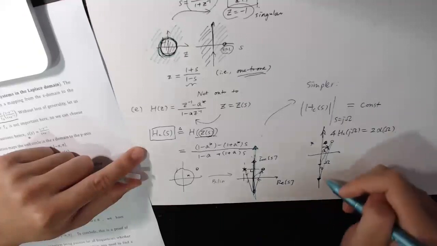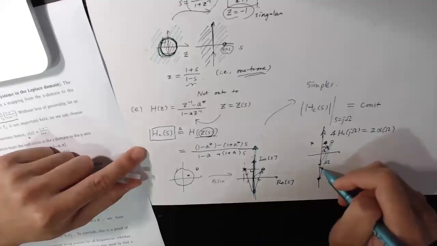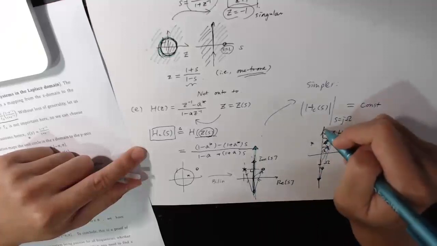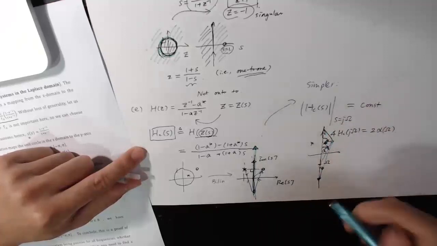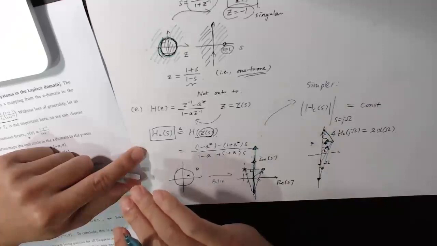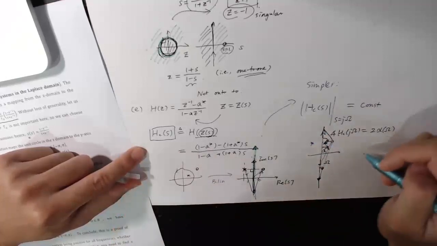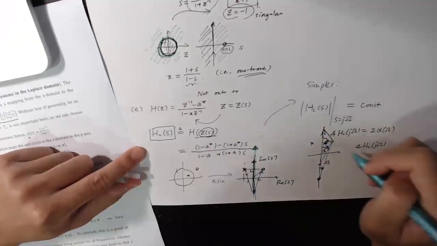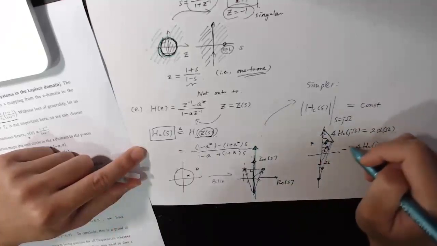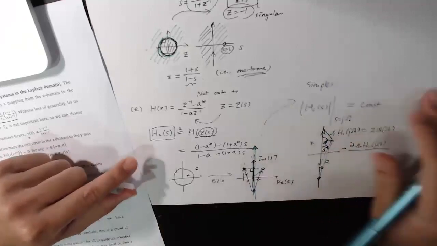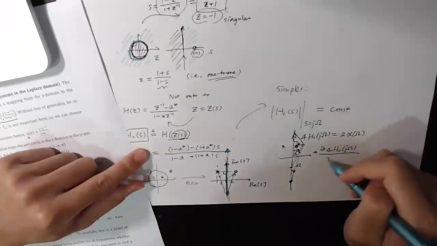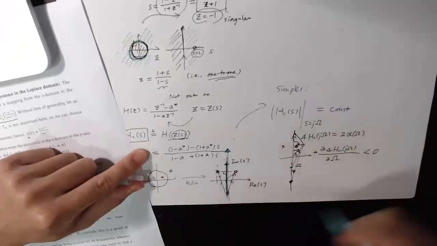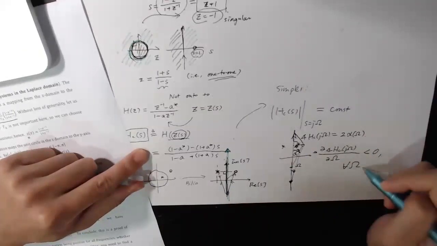Can we agree on that? Can you imagine that this angle becomes minus 90 degrees and so on? It's getting more and more negative, always. So if you take the partial derivative with respect to big omega, it is going to be less than 0 for all big omega.